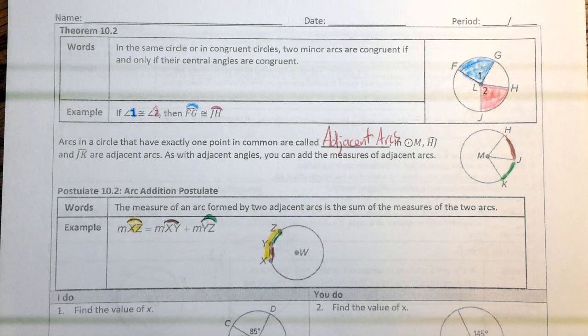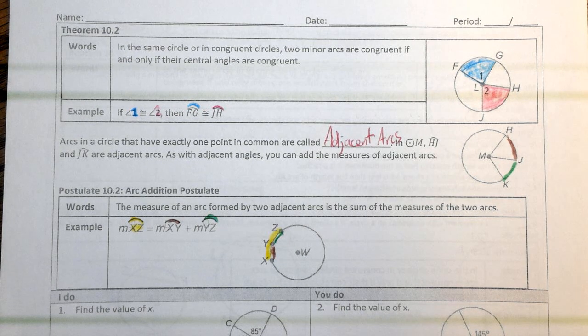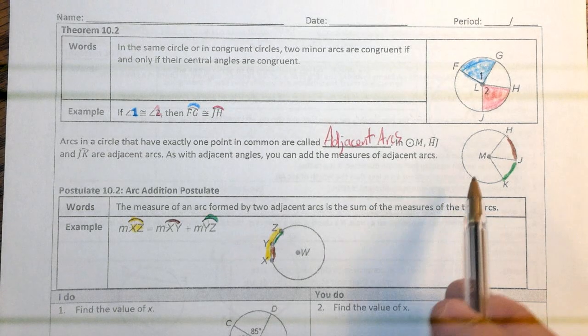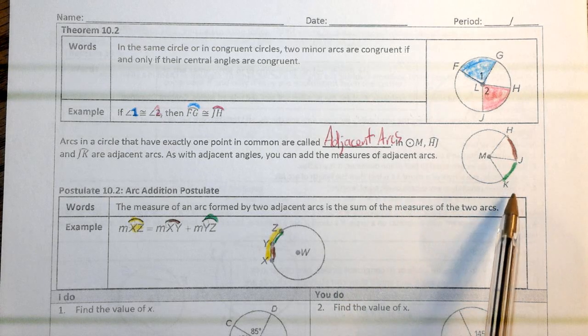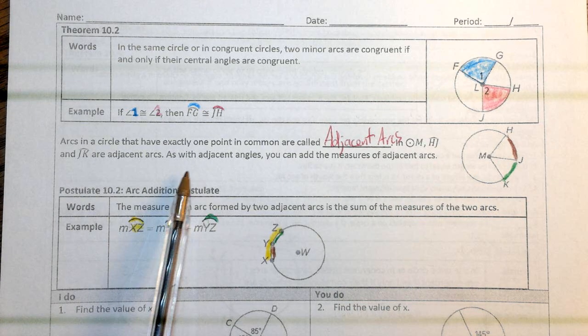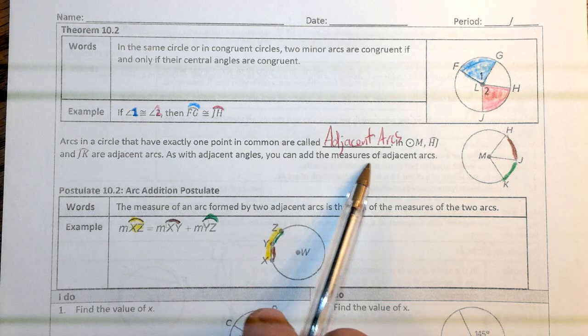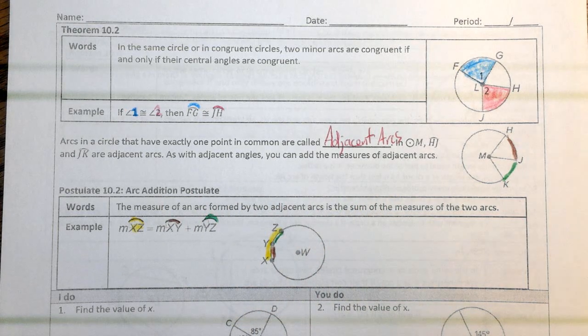Arcs in a circle that have exactly one point in common are adjacent arcs. In circle M over here, HJ, which I put in brown, and JK, which is green, are adjacent arcs. As with adjacent angles, you can add the measures of adjacent arcs. Adjacent, of course, means next to. We've talked about that before.